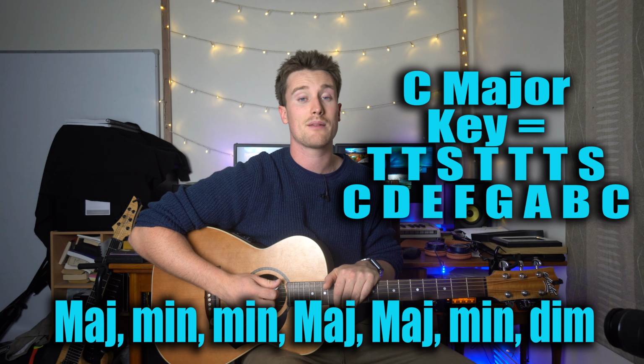So what you want to do is you want to have your third finger on the third fret of the fifth string, your second finger on the second fret of the fourth string, open third string, and first finger there on the first fret of the second string, and then you play the first string open. C major, notes are C, E, and G. Great job.